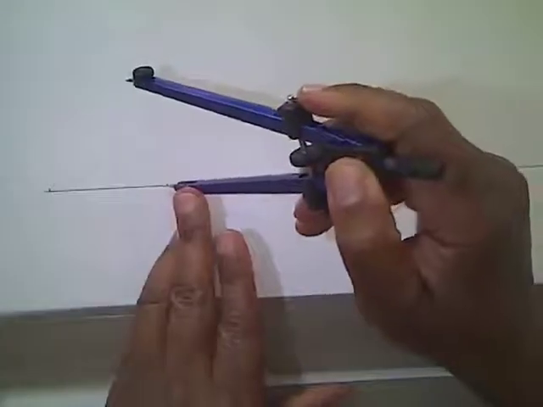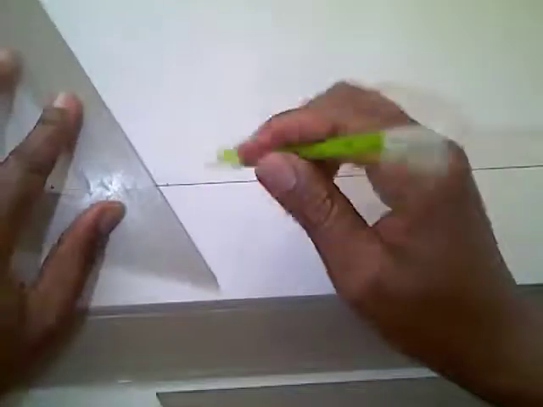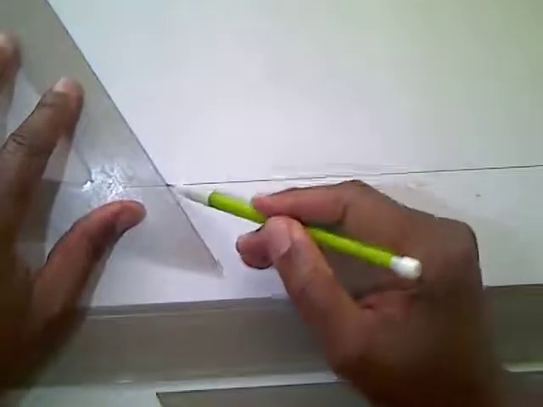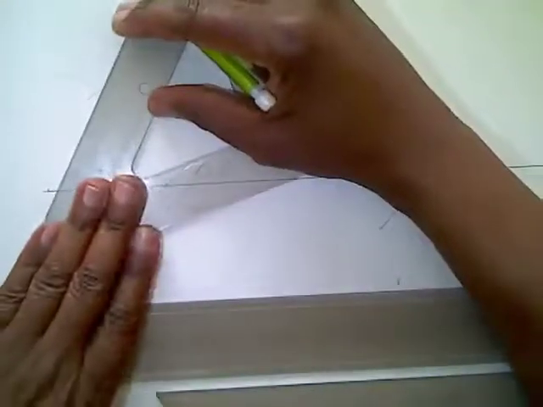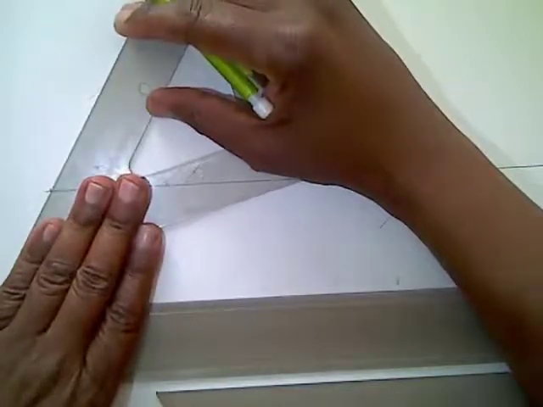There we are. I'll take it there and there. For the sake of understanding, I've drawn it complete here. This is my equilateral triangle. Each side is 60, and then this will be its height.